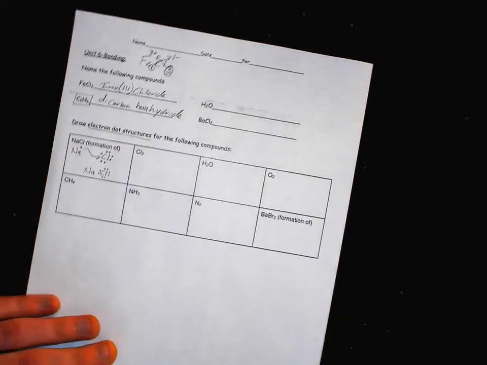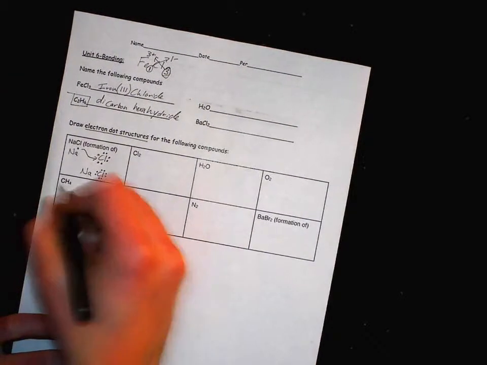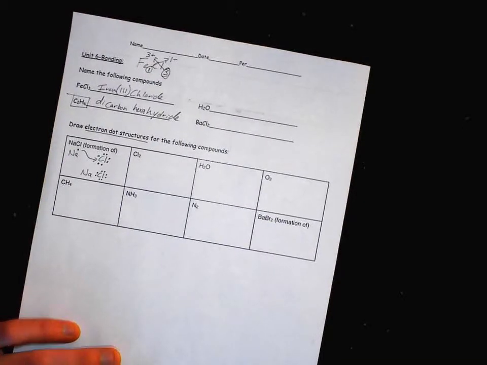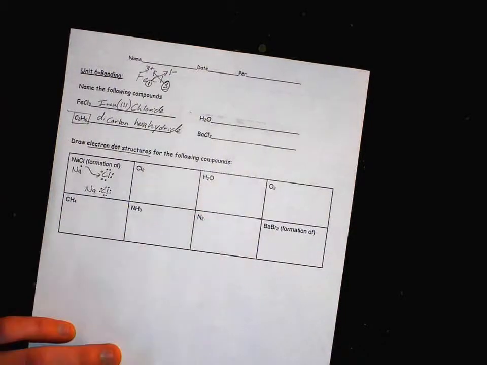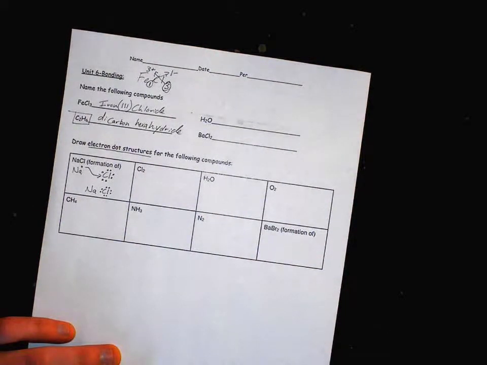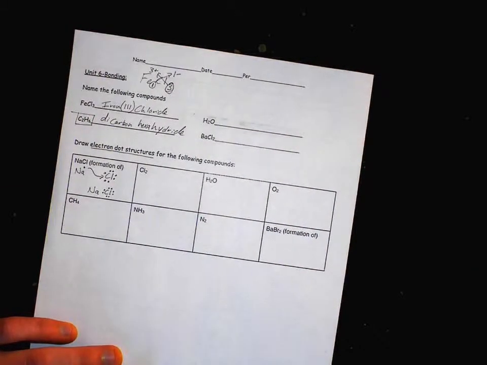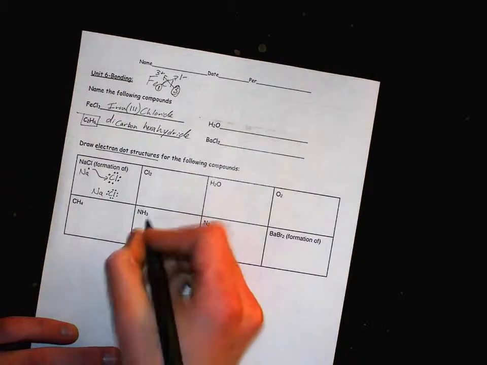Let's look at a molecular compound. Drawing an electron dot structure for a molecular compound is a little bit different. We're going to be sharing electrons. So the dot structure ends up looking a little bit different. A good example of this is NH3. If we pronounce that using our naming rules, it would be nitrogen trihydride.